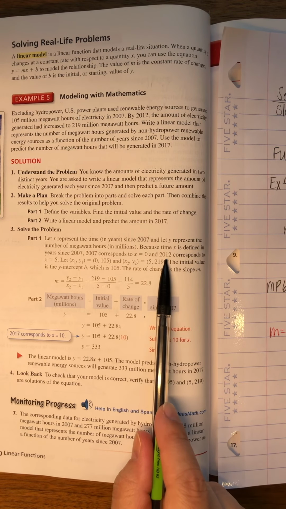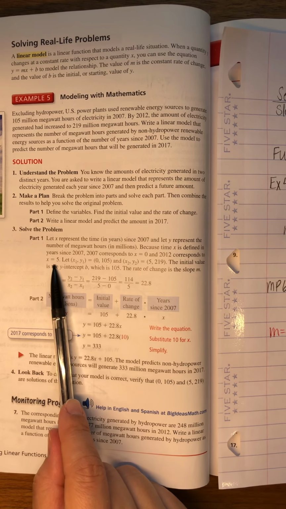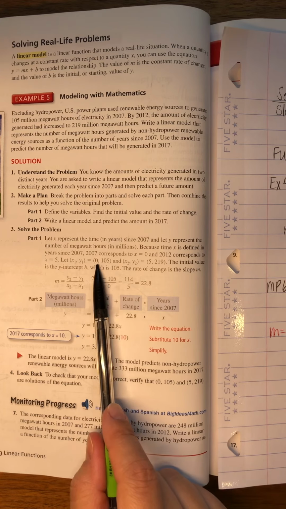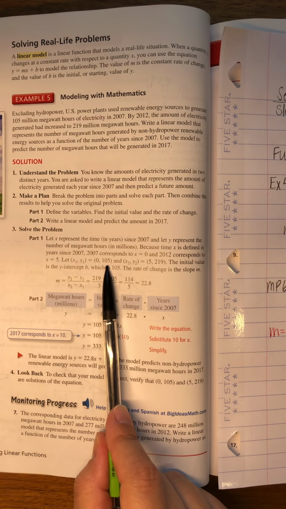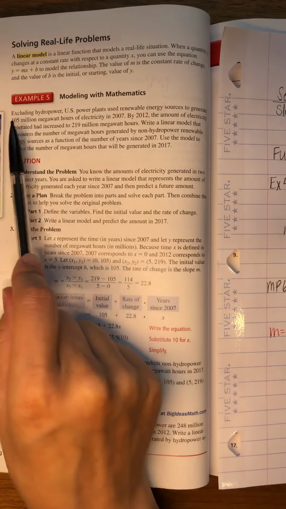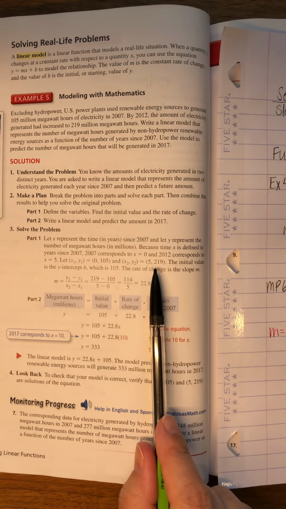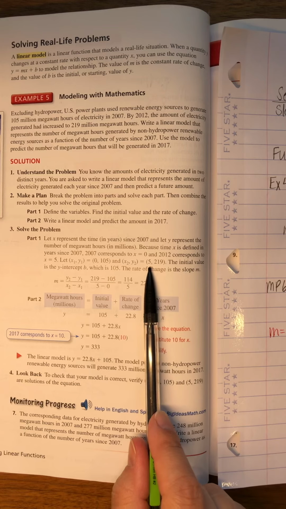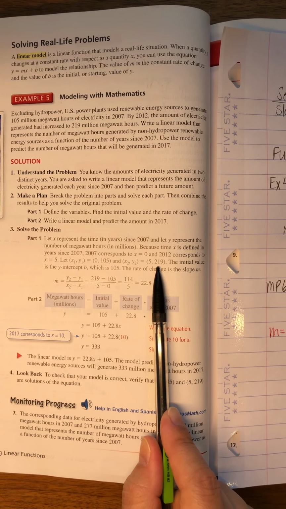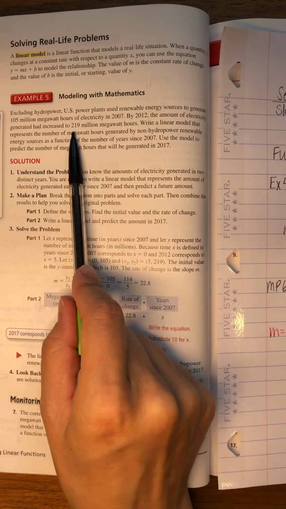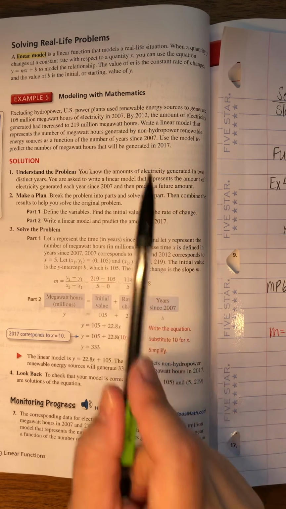The year 2012 would mean that X would be 5. So our first ordered pair, X1, Y1, would be 0 and 105, because it said in 2007 we used 105 million megawatt hours. And then our second ordered pair, X2, Y2, would be 5, 219, because again, 2012 is 5 years later, and we're using 219 million megawatt hours.